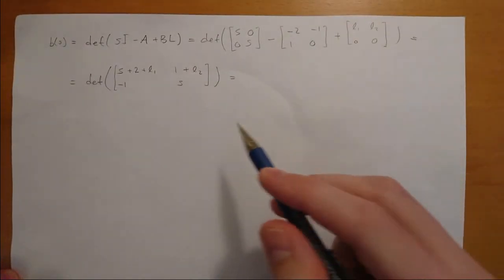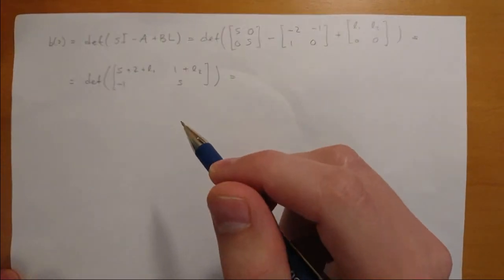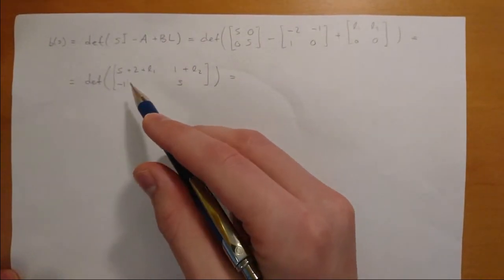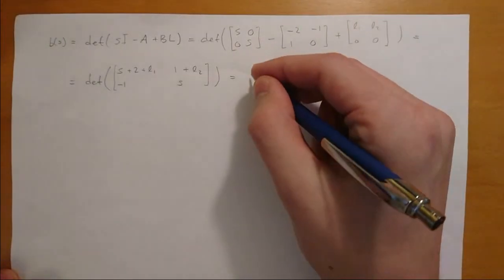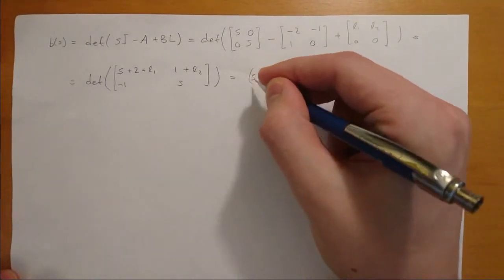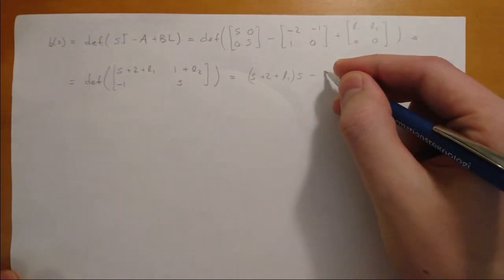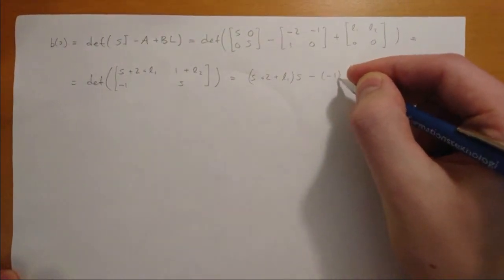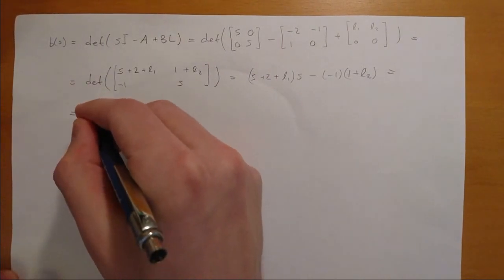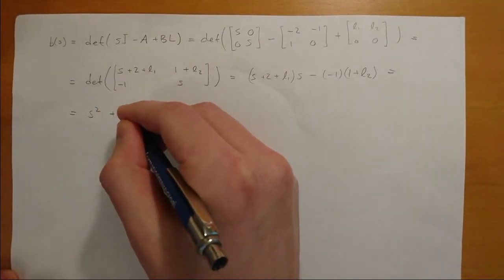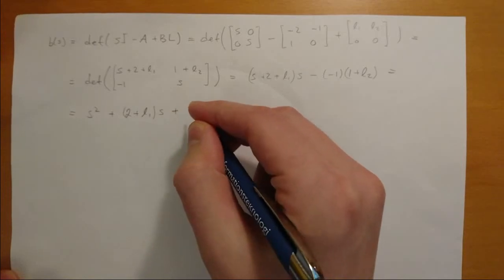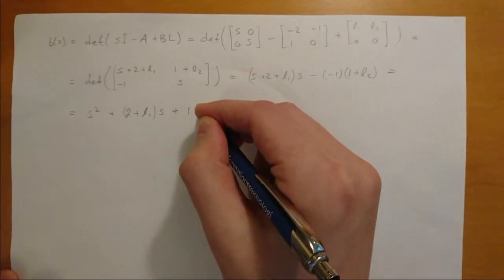So we'll just need to take the determinant of this matrix. And it's a 2 by 2 matrix, so the determinant is obtained by taking the product of the diagonal elements and then subtract the product of the anti-diagonal elements. So this is equal to s plus 2 plus L1 times s minus minus 1 times 1 plus L2, which is equal to s squared plus 2 plus L1 times s, and then plus, because we're minus minus, plus 1 plus L2.